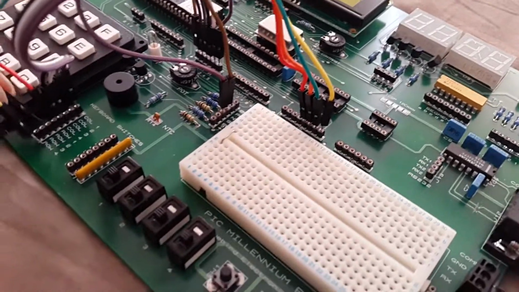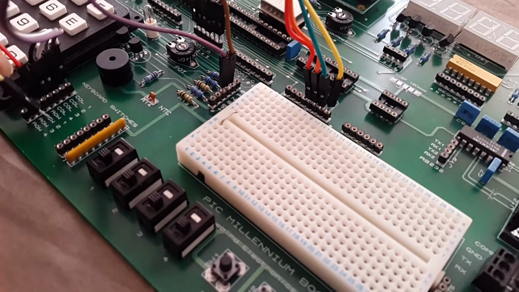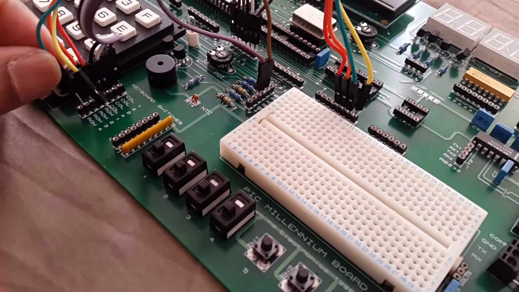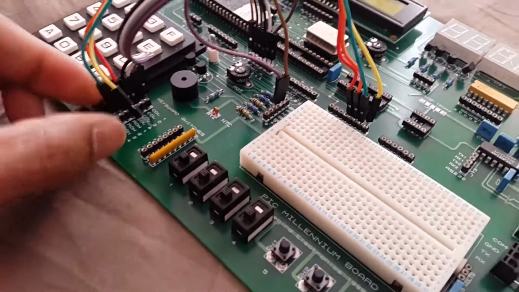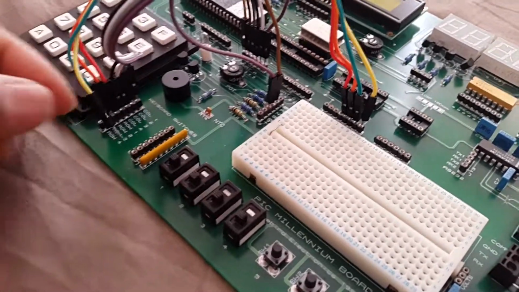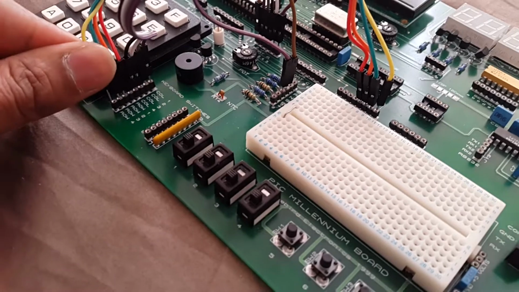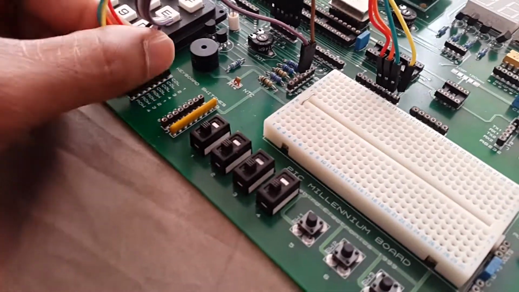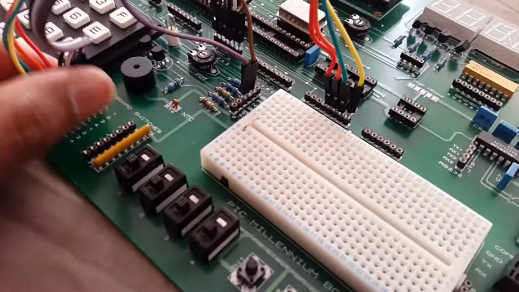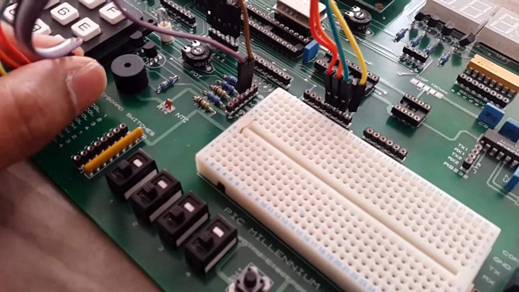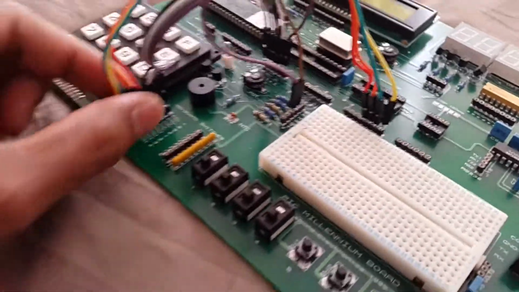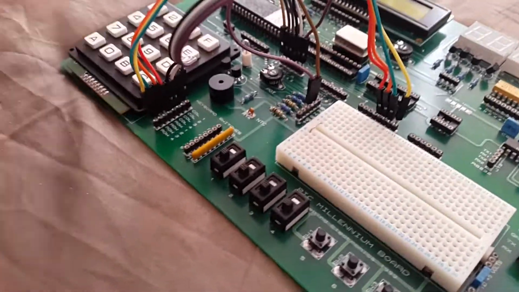After that, orange is coming from pin 5, so we put orange, then green, and then yellow. So now the port B connections for rows and columns are done. Port A and B are connecting to the keypad.